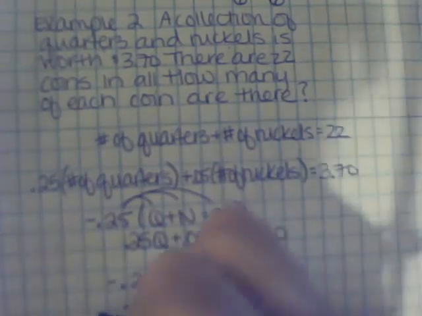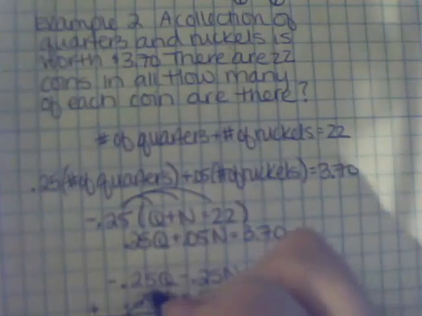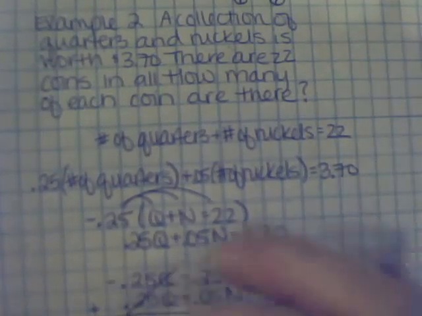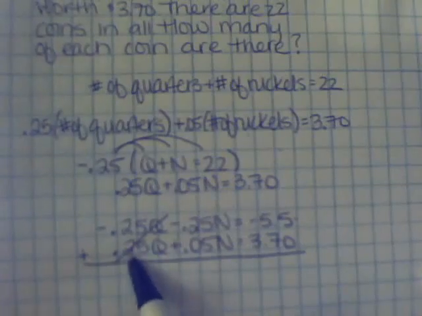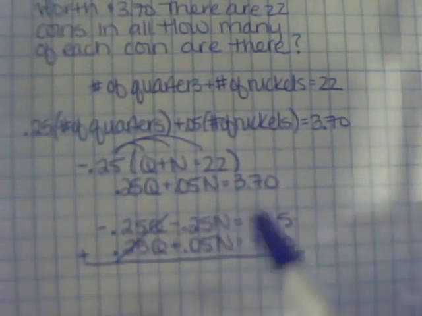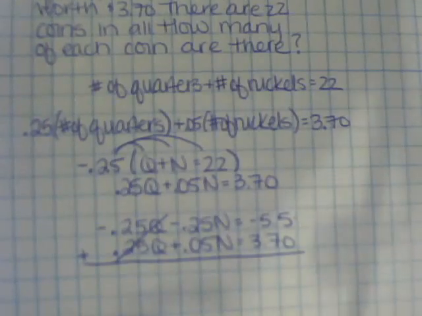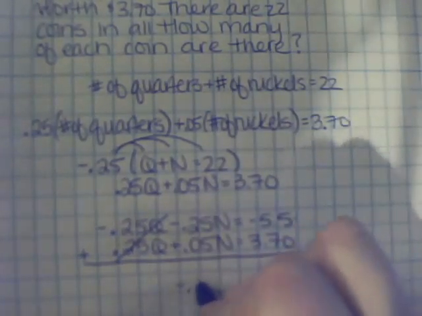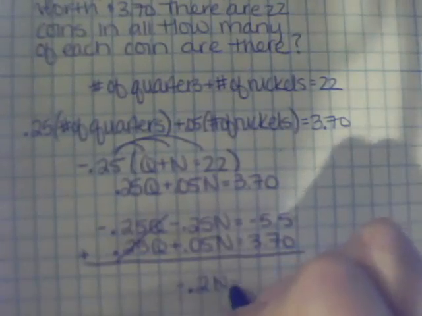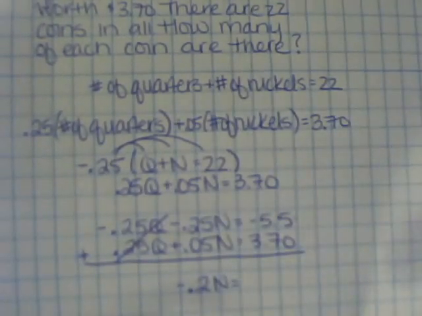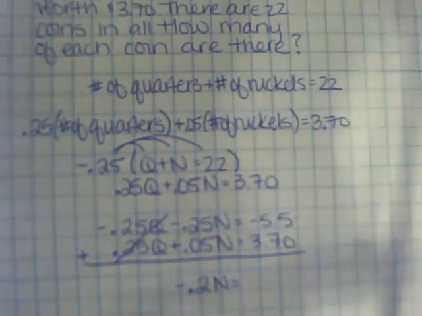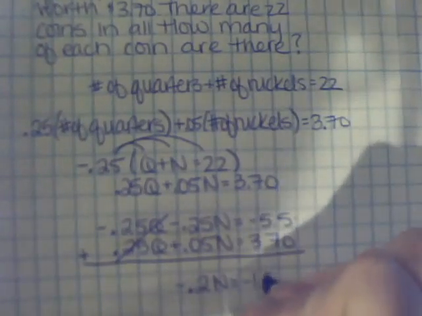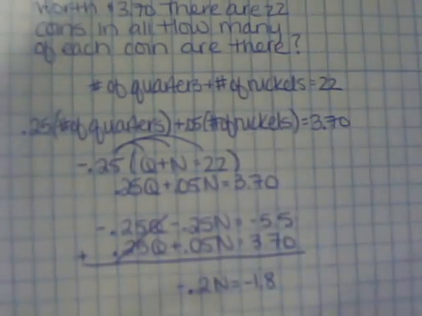So giant addition problem, add them. My Q's cancel because I have minus 0.25 and then I have a positive 0.25. The N's, I'm going to have negative 0.25 plus 0.05. And that gives me negative 0.2 N equals negative 5.5 plus 3.7, negative 1.8. If the decimals are throwing you off, remember we're talking about money here.